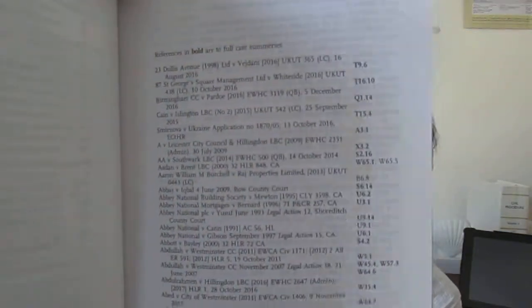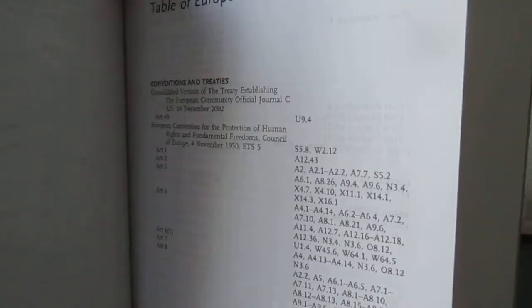Then you've got the table of cases themselves, and obviously there are a large number. And after the table of cases, we then get to statutes, and then after statutes, of course, we have the statutory instruments. And after the statutory instruments, we have the table of European legislation. There's a certain amount of that. And that will remain irrespective of what happens with Brexit talks and everything else.